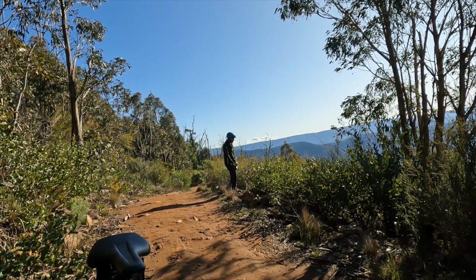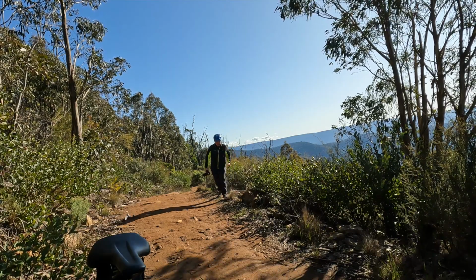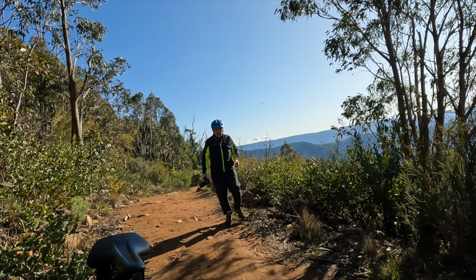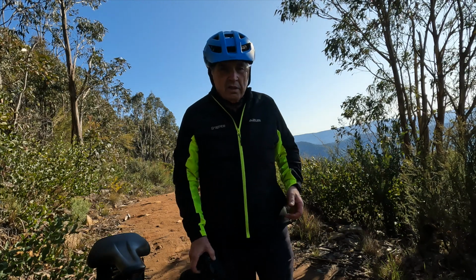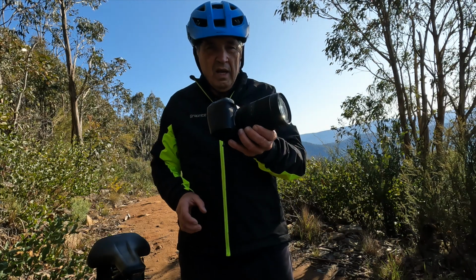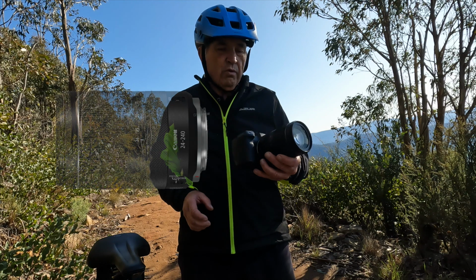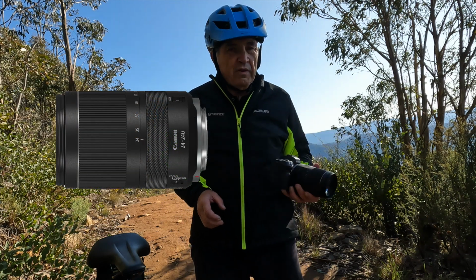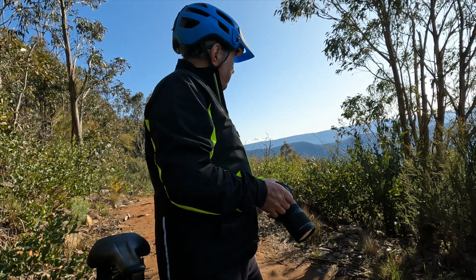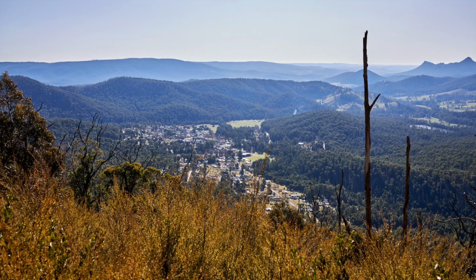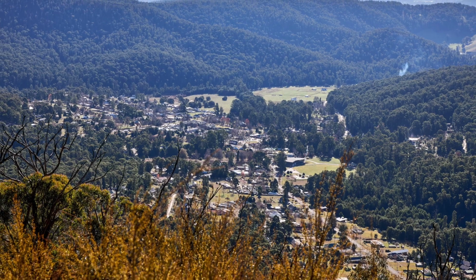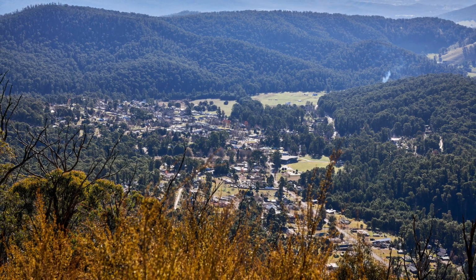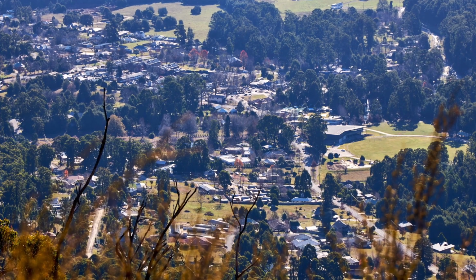This is a good time to talk about how convenient it is to have a very long zoom lens. This is the 24 to 240. This is perfect for this type of photography. As you can see by these shots on the screen now, I can take a really wide shot, zoom into a medium wide shot, then zoom right in.